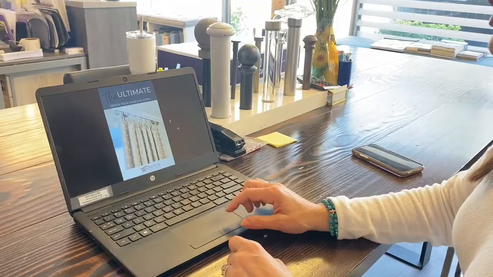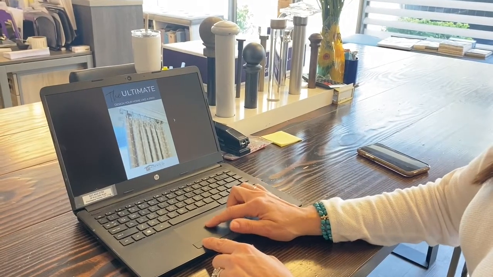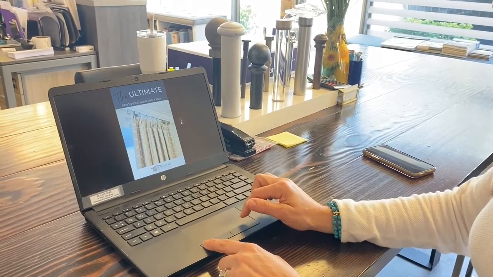So when you make your appointment, you'll get an email confirmation, and in that email will be a link at the bottom where you can click on it and it will reach the Ultimate Window Treatment Guide. It will look like this. This is our cover, and it says design your home like a pro. That's what we're going to help you do.